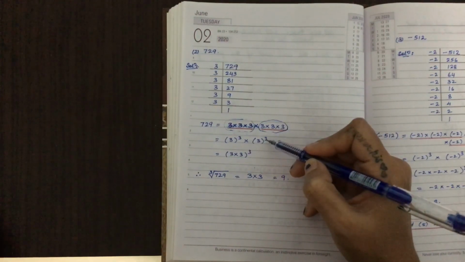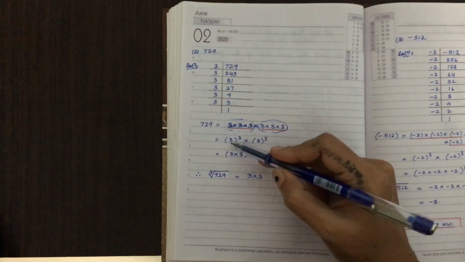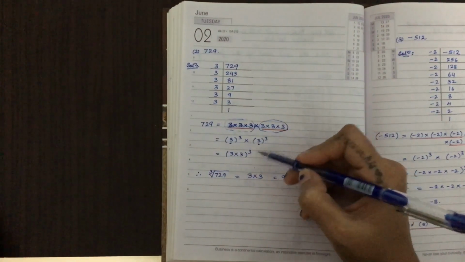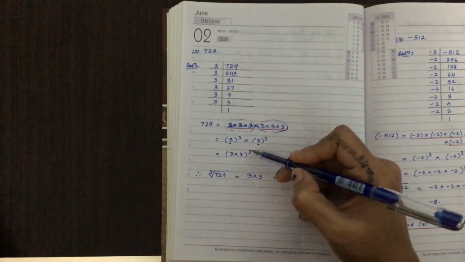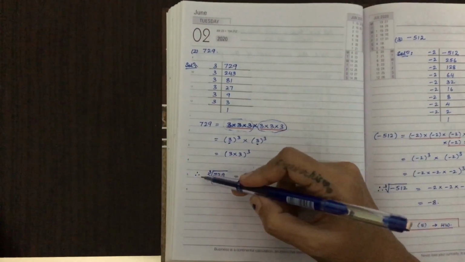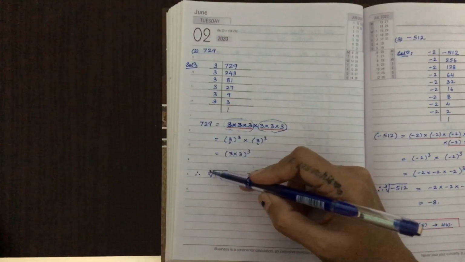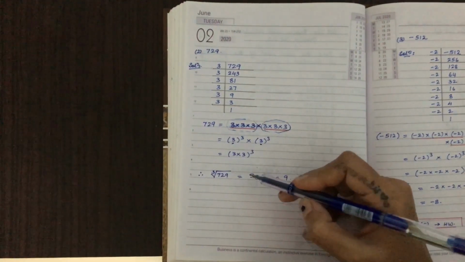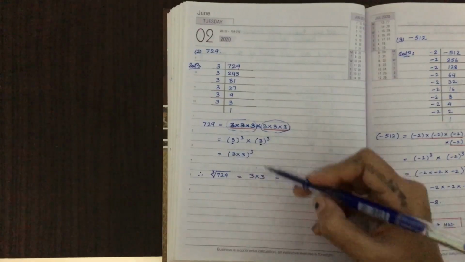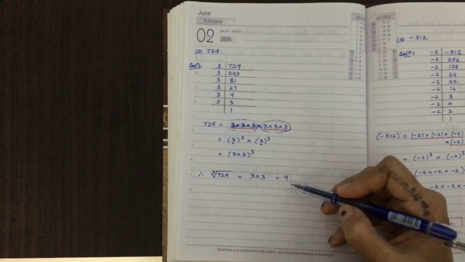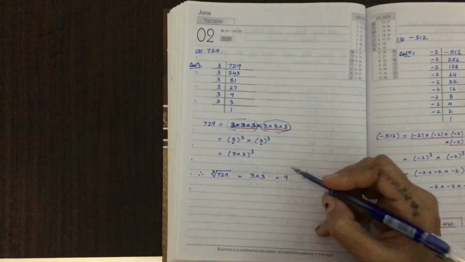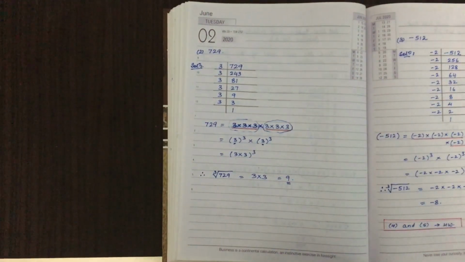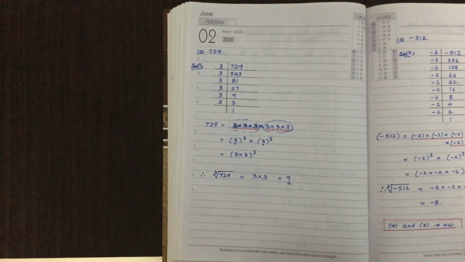Okay. Now I am bringing the 3's together. So 3 multiplied by 3 raised to the power of 3. Now we have to remove this cube. So the cube root of 729 is these 2 numbers which are left, 3 into 3, which gives us 9. So the final answer is 9. Please copy it down.